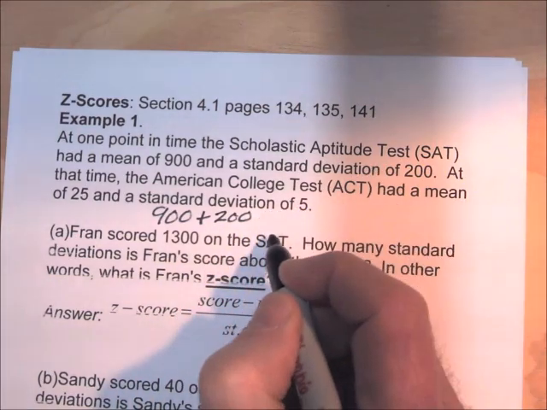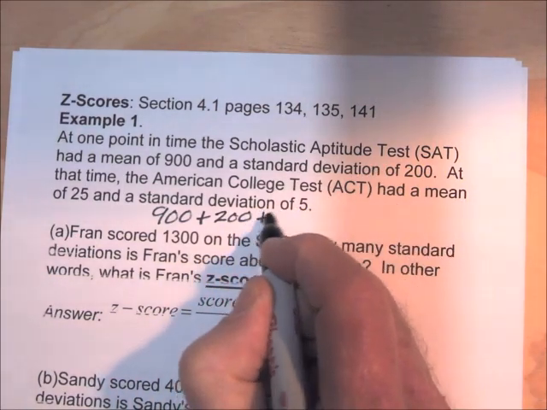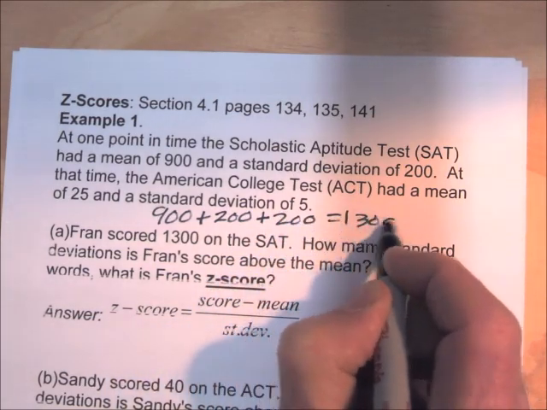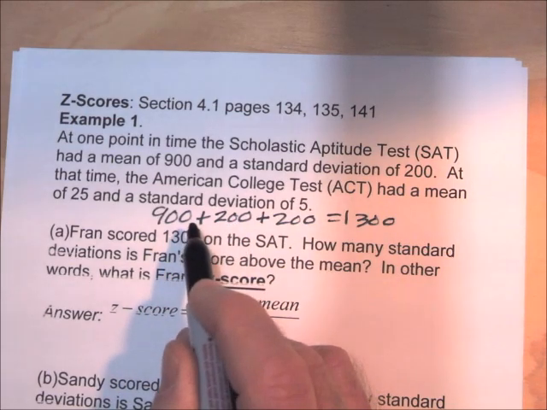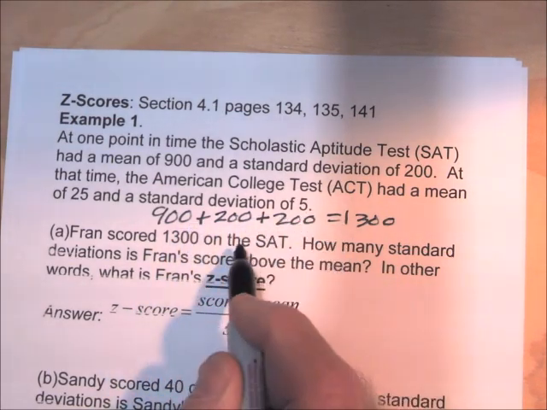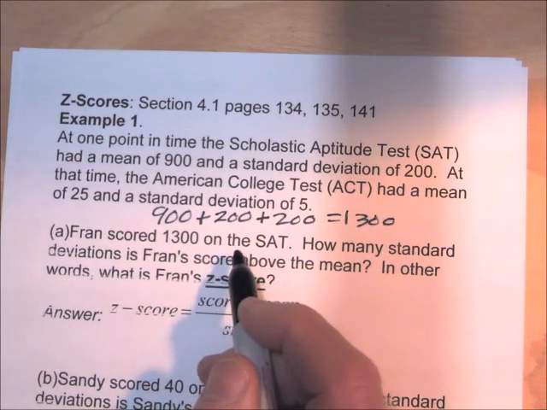We're not up to Fran yet, but if we add another standard deviation, that's going to be 1,300. So if we start from the mean and add two standard deviations, we'll get up to Fran's SAT score, which is 1,300.